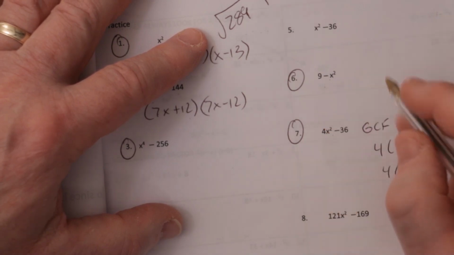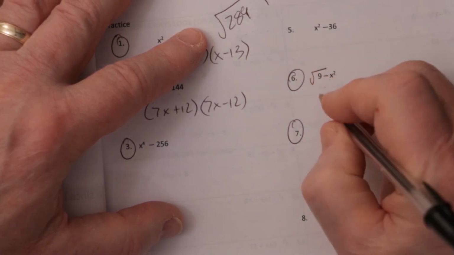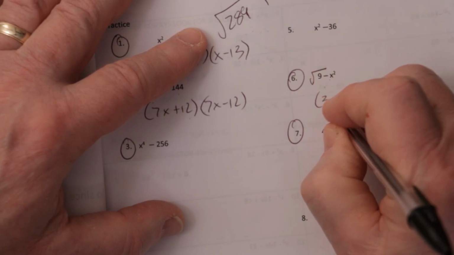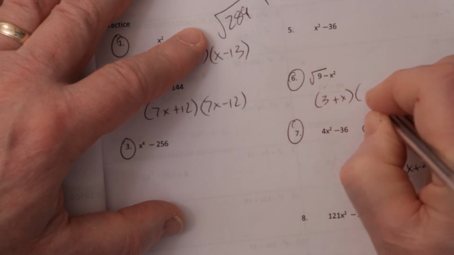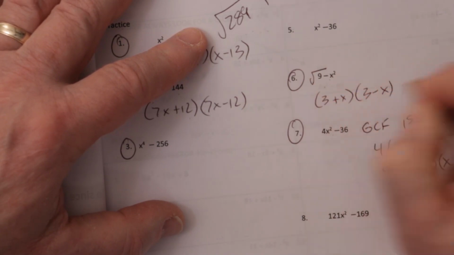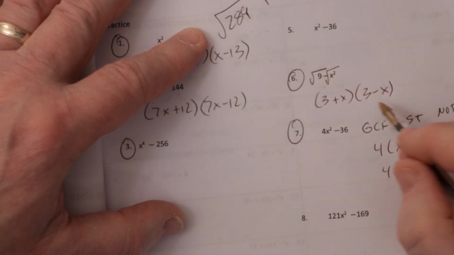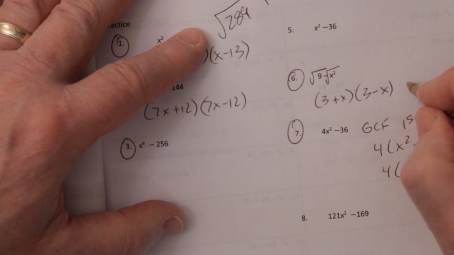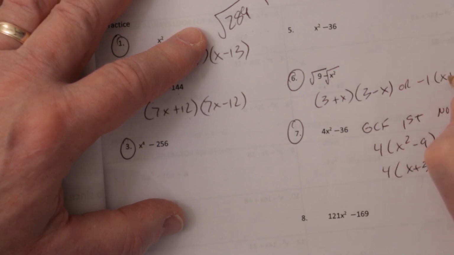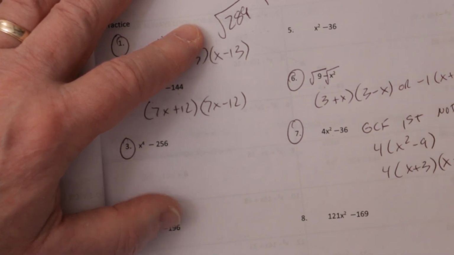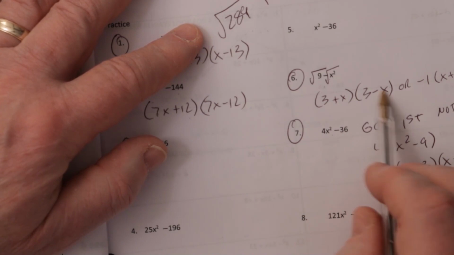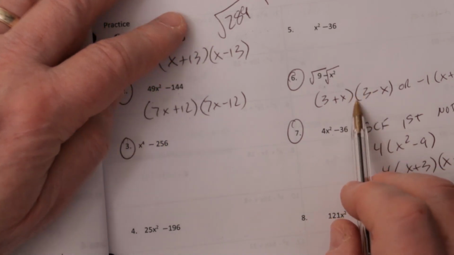Now, the other two, first one over here, number 6. This one is important because you want to do it in the order they give it to you. So you're going to have the 3 plus the x and the 3 minus the x. If you did it the other way around, where you put the x in the front seat, which is the common mistake, then you'd have to have a negative 1. So you could have negative 1 times x plus 3 times x minus 3. Okay? But this is what I would anticipate. This was multiple choice. This is what you'd see.